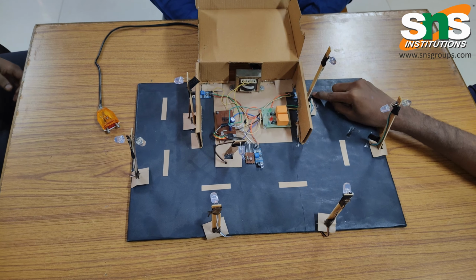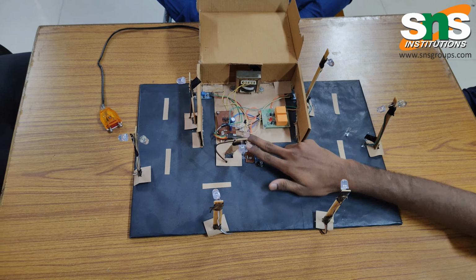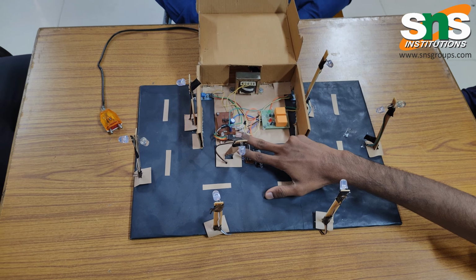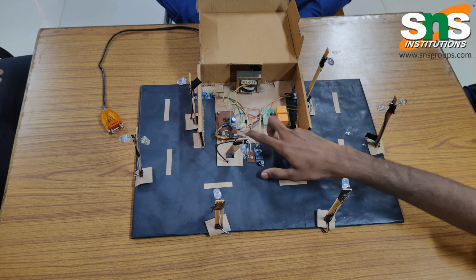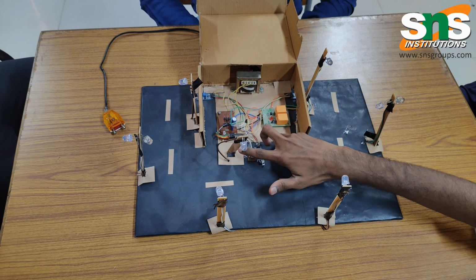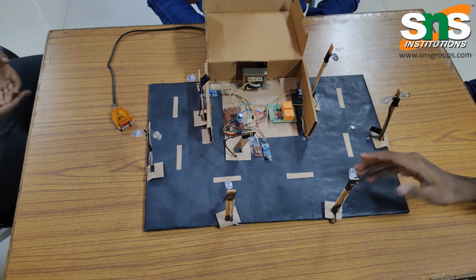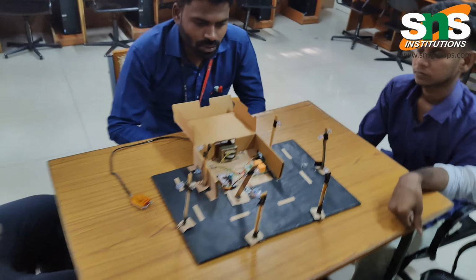The PIR sensor detects the motion and sends the information to the microcontroller, and that sends the information to the street lights. So that is the working principle.